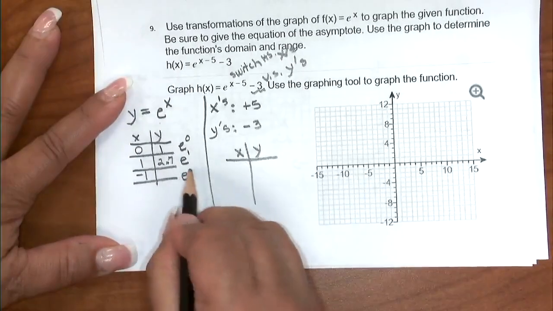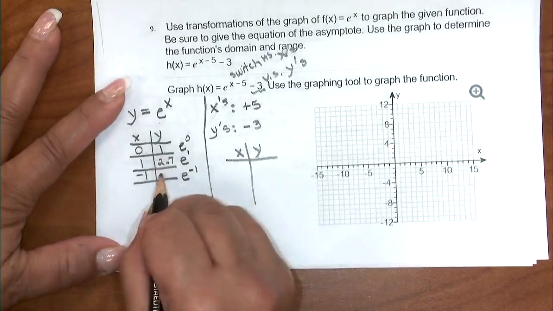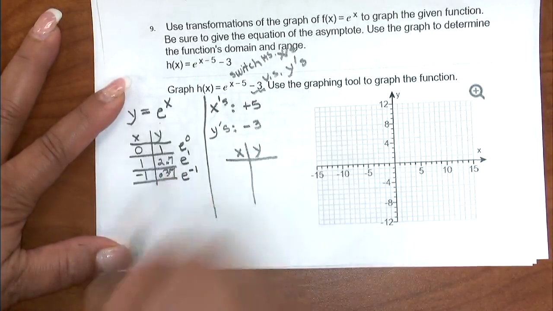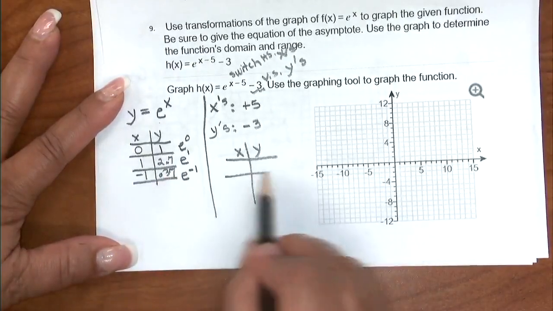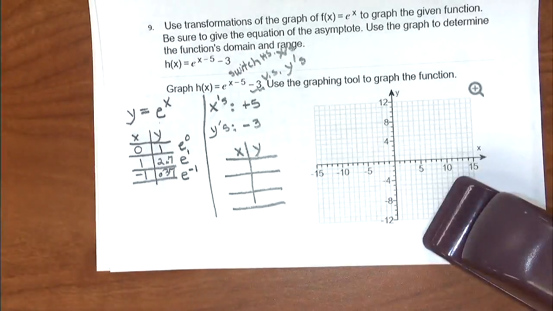This you better put in your calculator. Go put that in your calculator and tell me what e to the -1 is. 0.367? Okay, how about 0.37? I'll use that. That's a nice approximation. All right, now here we go with our shifting knowledge, that hopefully you have acquired, because I did it in chapters 2, 3, and 4.